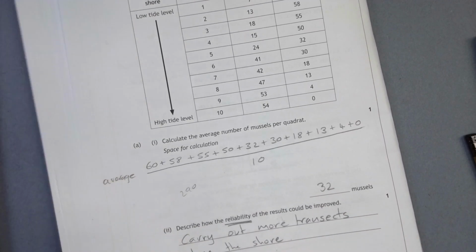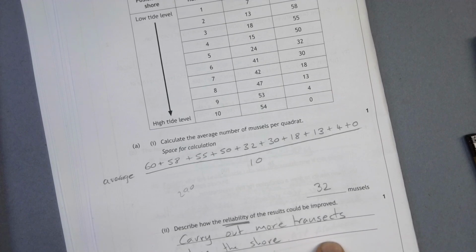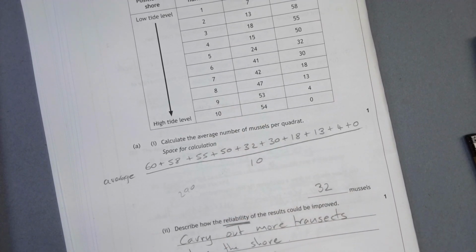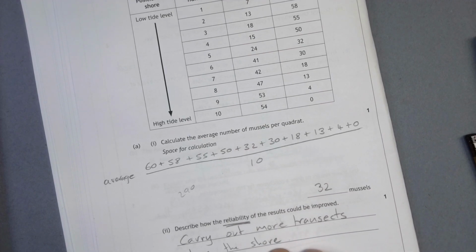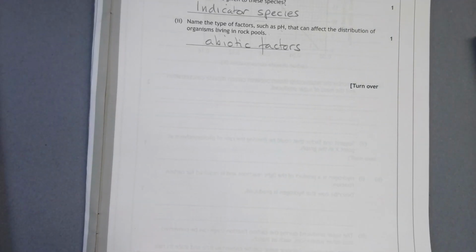Carry out more transects along the shore. There's a variety of things you could write there. Repeat the investigation, repeat the experiment, more quadrats in the transect, any of those. But you can't just say repeat it. And what you can't say anymore is ensure your controls, because that would be about validity. Okay, so there we go.